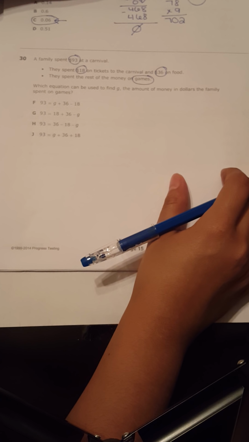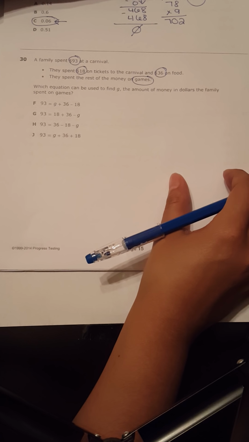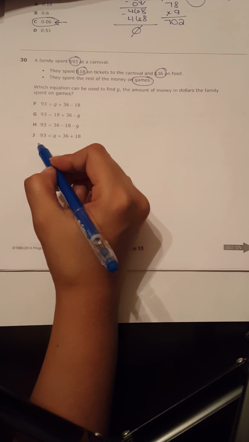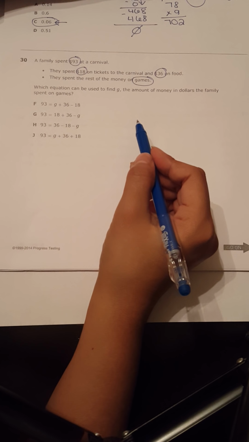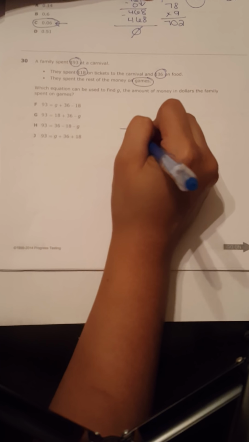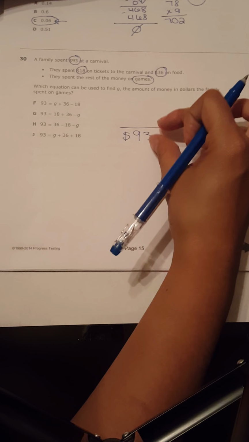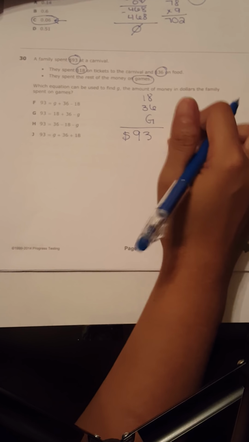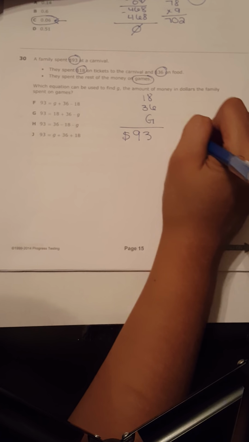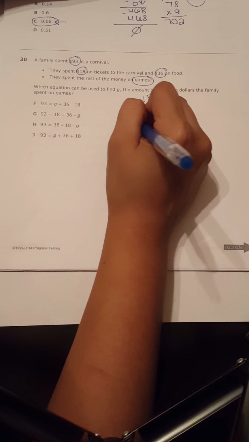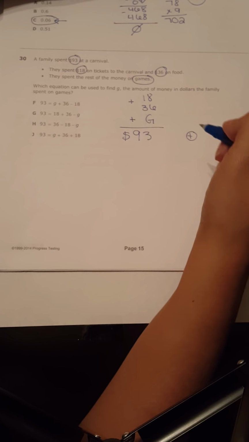So if we look at the answer choices, what they're doing here is giving you the total and asking you, how would you get to the total? So if I'm spending $93, which is the total amount that they had at the beginning, how do we get to this amount? What do we have to do to the 18, the 36, and the amount that they spent on the games to find the total? Remember that to find a total, you need to add. So what I need to do here is combine all of these numbers to figure out the total.